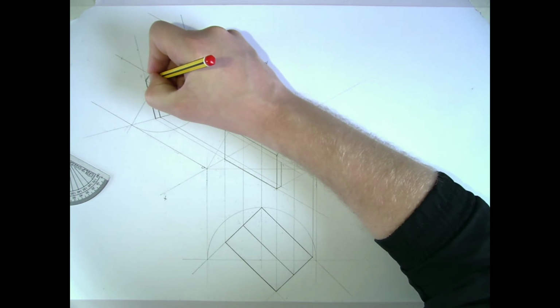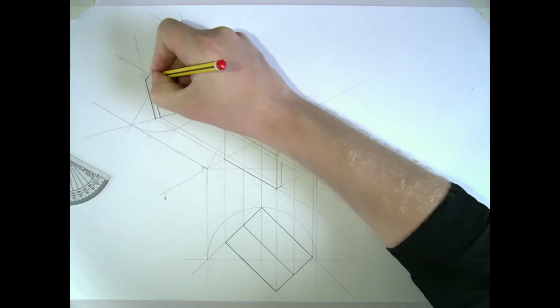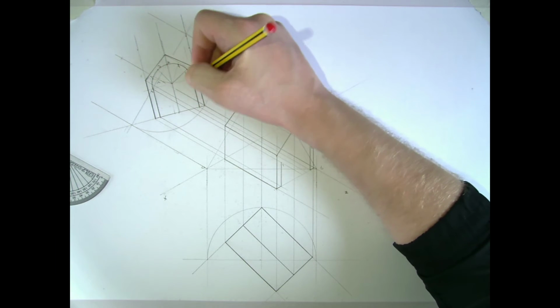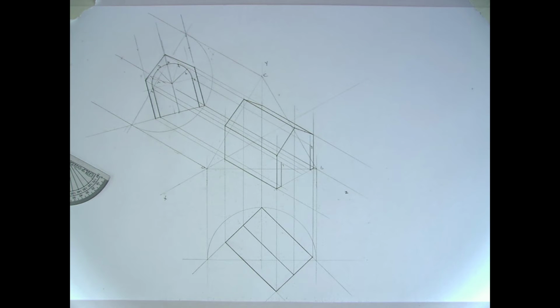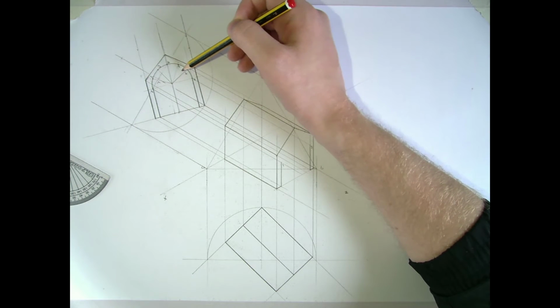So that gives me a number of points here: 1, 2, 3, 4, 5, 6, and 7. It's important that you label all of those points so you don't get confused when you're moving points in a moment.